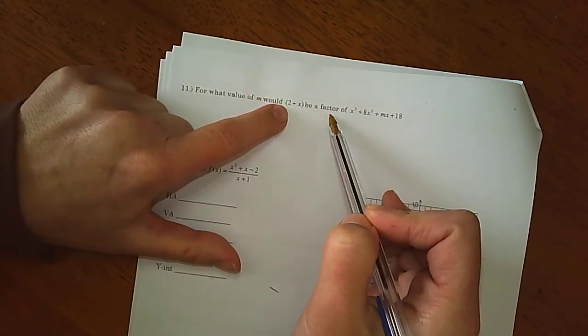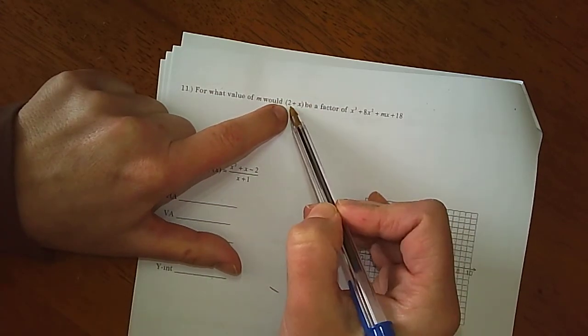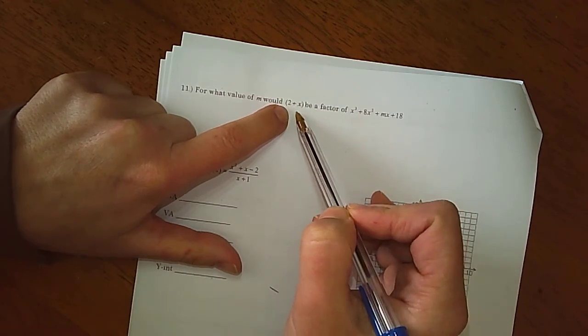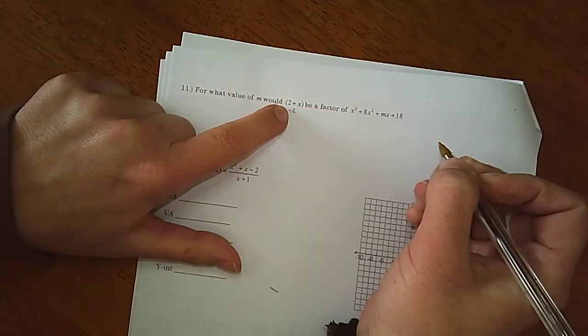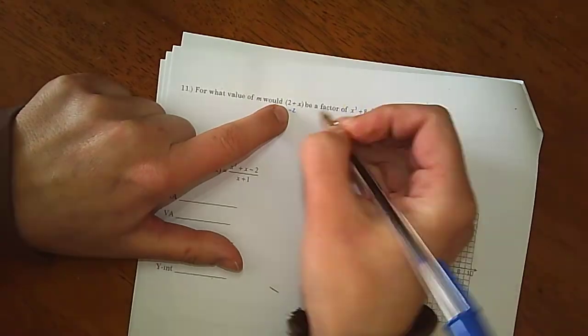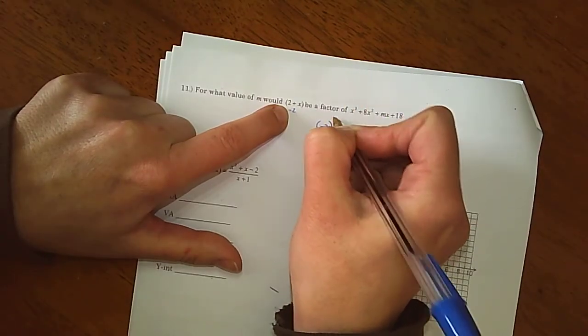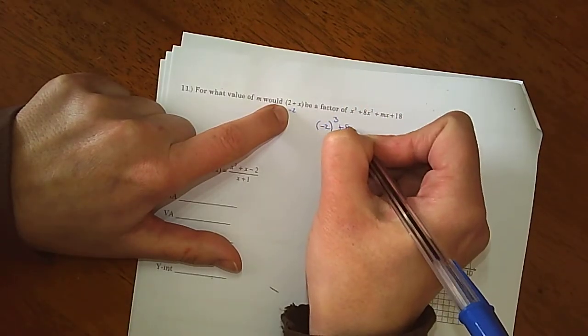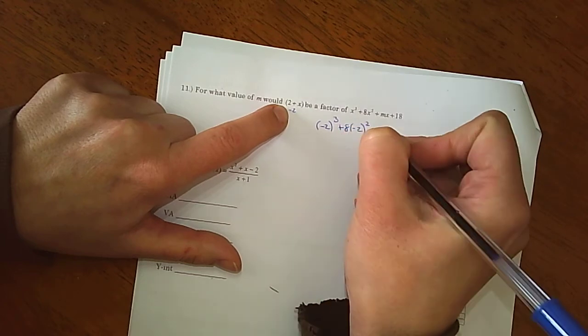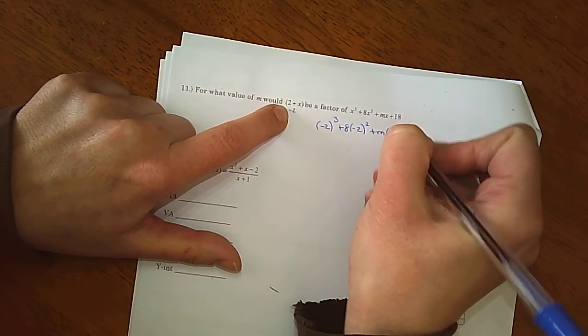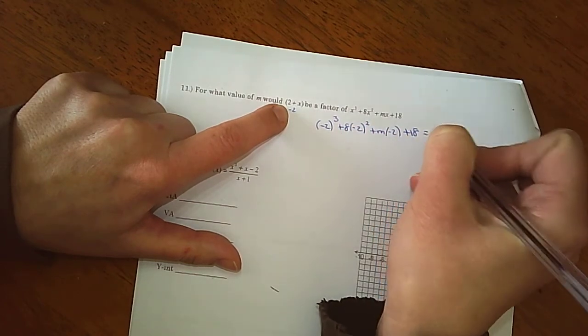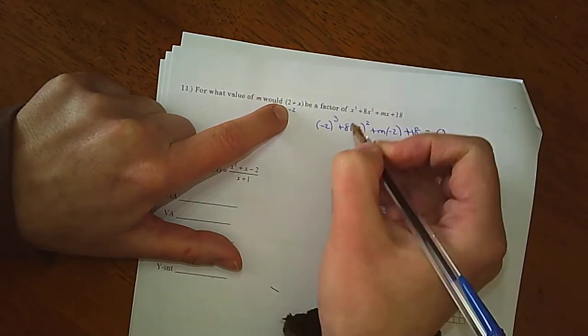Well, in order for something to be a factor, you start off by looking at this and you say, what would make this 0? -2 would. So if it's a factor, it means if you plug in -2 for x, every time you see an x, it has to equal 0. So now we go ahead and do this.